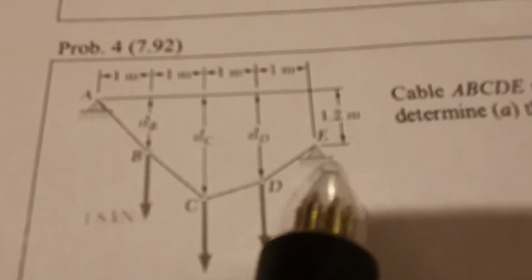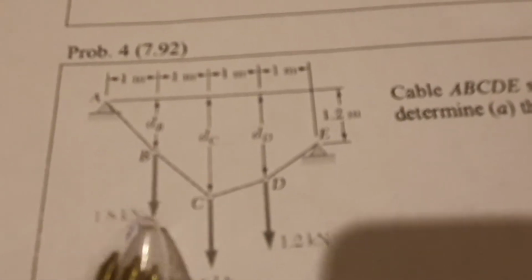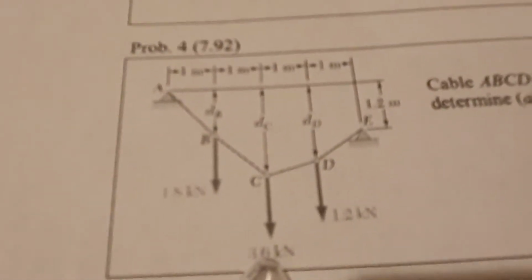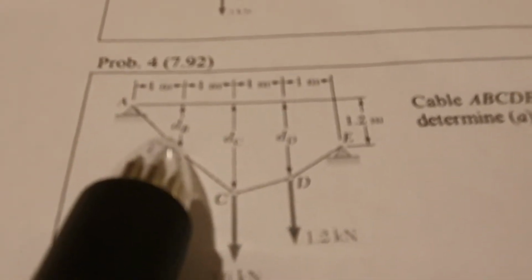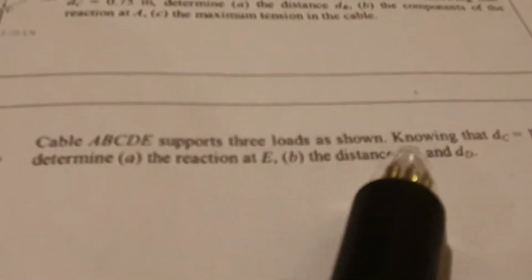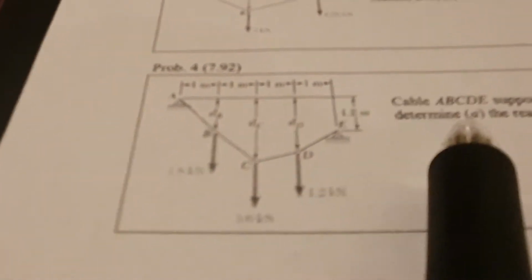And this is like a cable, two hinges. B has a force, 1.8 kilonewton, 3.6 kilonewton, 1.2 kilonewton, and then you can see the distance B, distance C, distance D. Cable A, B, C, D, E supports the three loads shown, knowing that DC, he gave you DC only. He gave you this DC, 1.8 meters. He wants the reaction at E, this reaction here, and he wants the distances dB and dD.